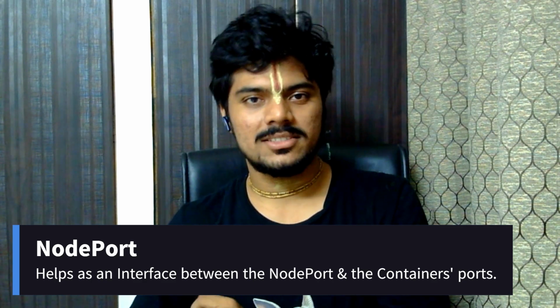So the first one is NodePort. NodePort usually helps you in connecting the containers that are running on some pod in your node, in your cluster, and then you can directly request that particular container instead of accessing the port of your particular node or the cluster at the moment.